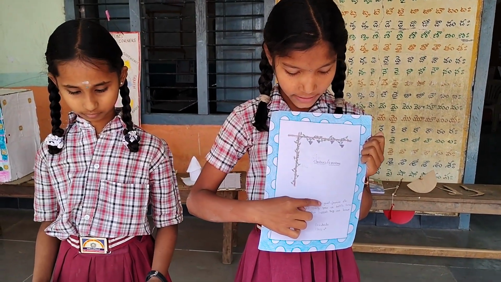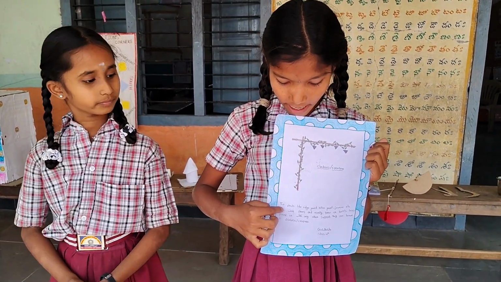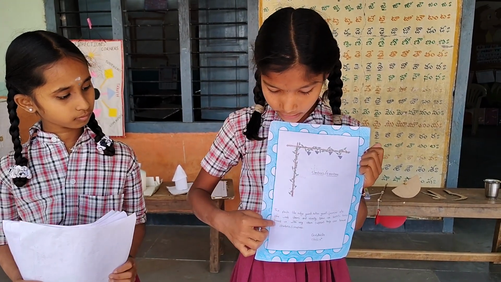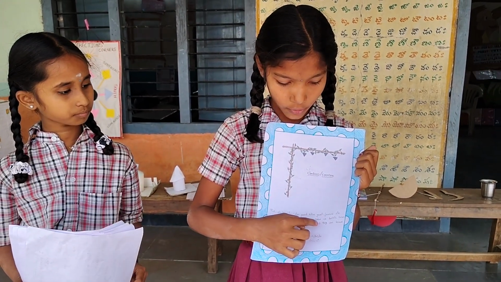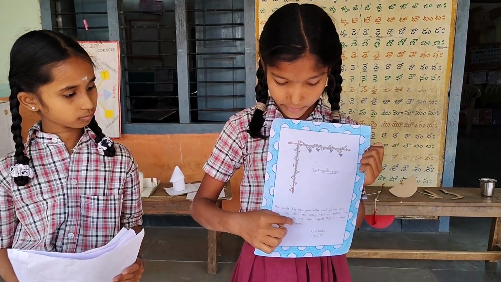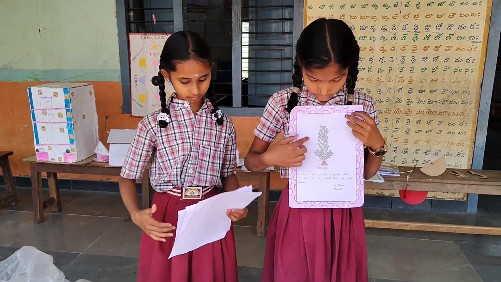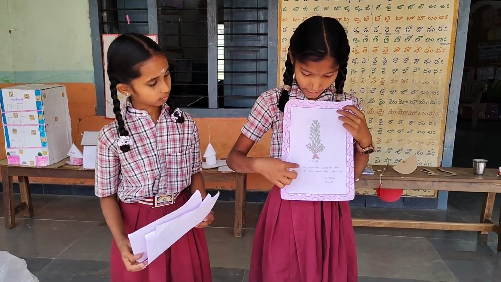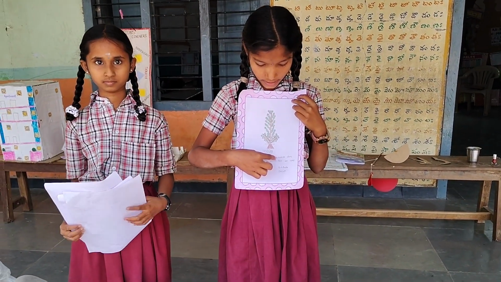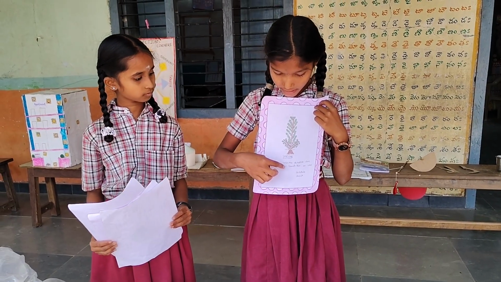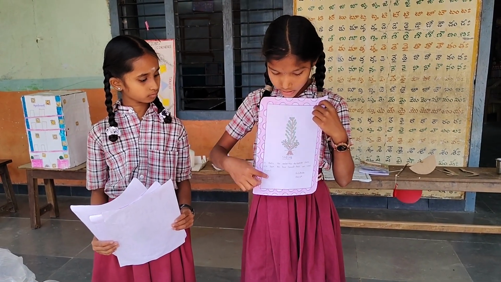Plants like ridge gourd, bitter gourd, jasmine, etc. have weak stems and usually grow on a trellis, trees, the ground, or with some other support. They are known as climbers and creepers. This is shrubs. In plants like nerium, rose, etc., multiple stems arise from the base, the ground. These are called shrubs.